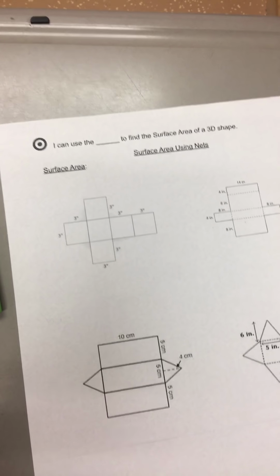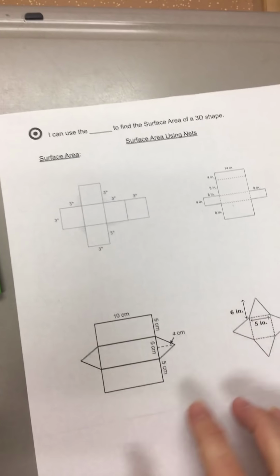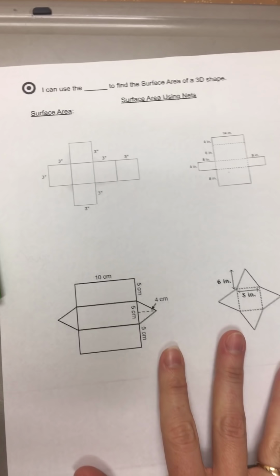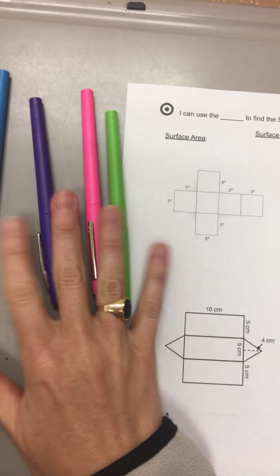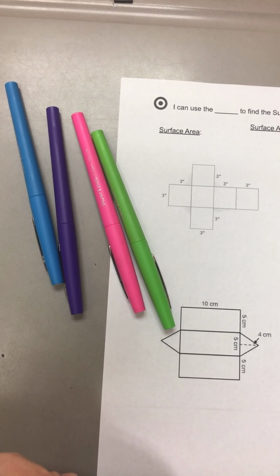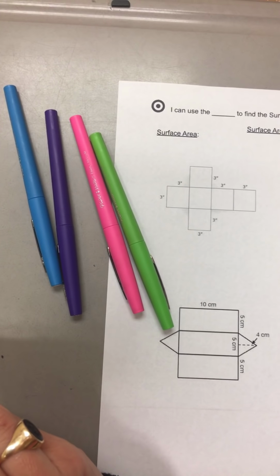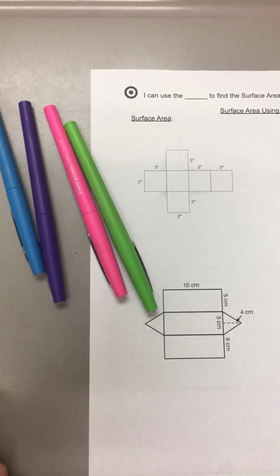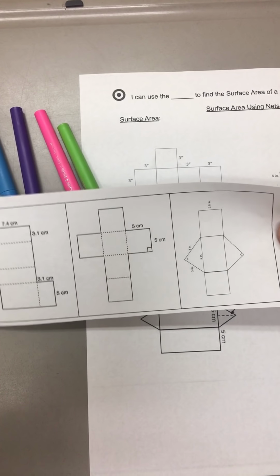Okay, so today you're going to need a couple things for class. You're going to need a copy of this paper, and you're going to need about 4 different colors of pen or color pencil or marker or whatever it is that you want to use, because we're going to use those for our notebook today. And then you're also going to need, at the end, this little sheet that has 3 examples on it.